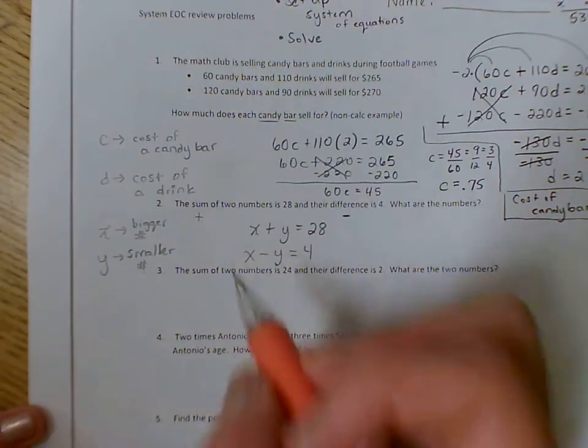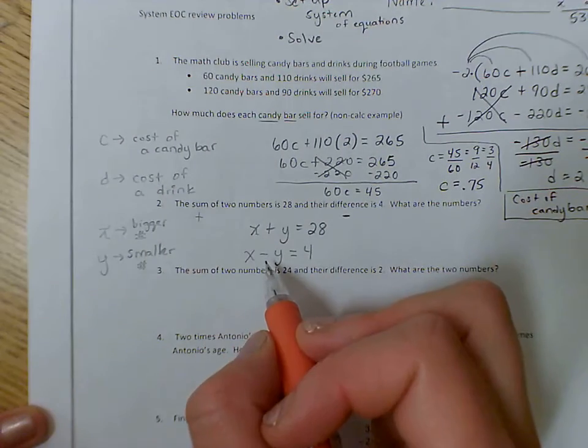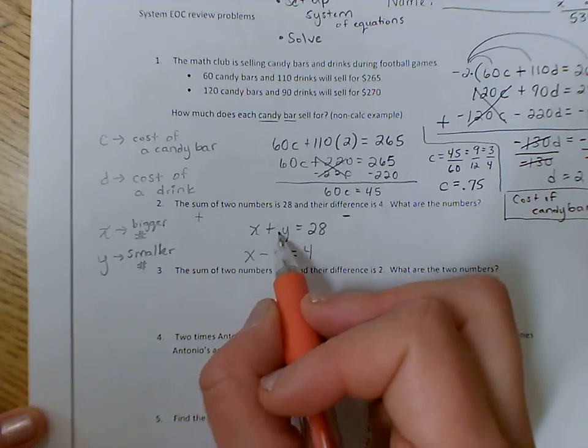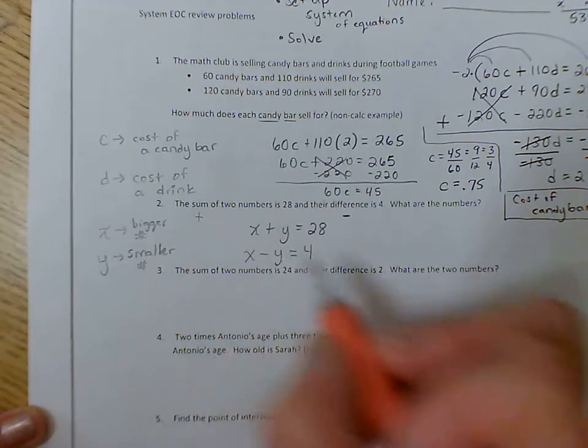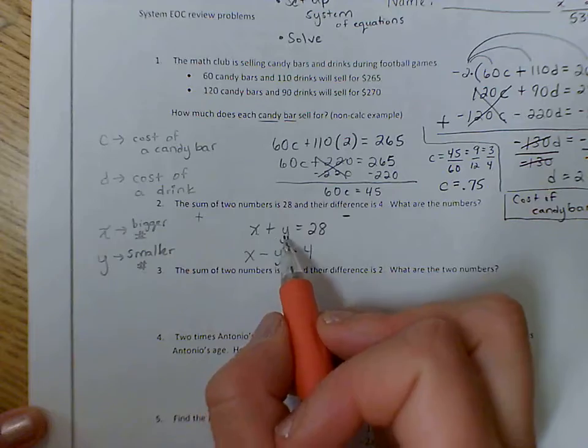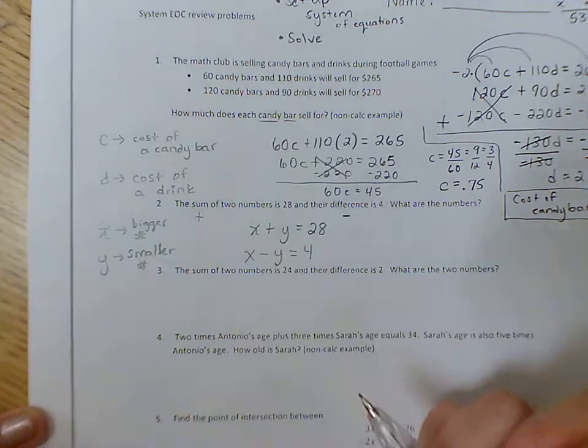To get a positive 4, you have to take the bigger minus the smaller number. So when I take x minus y, I get 4, okay? Then you solve. This one is actually very easy to solve because if you look at the y, it's set up to do elimination right off the bat, because the y has the same number with different signs in front.